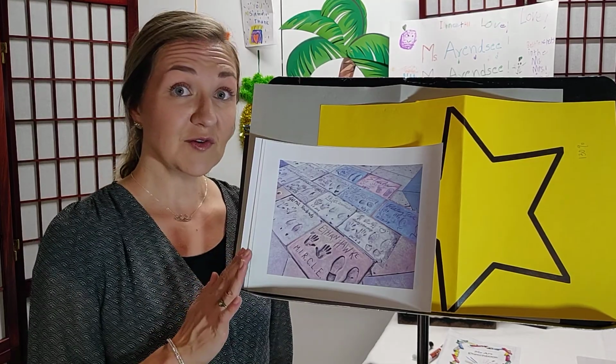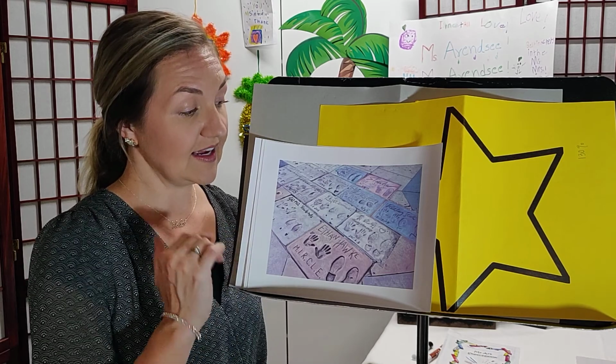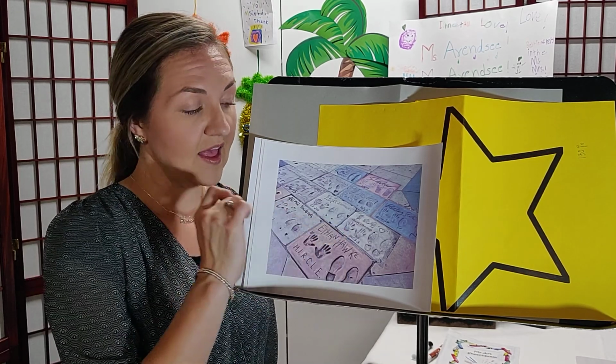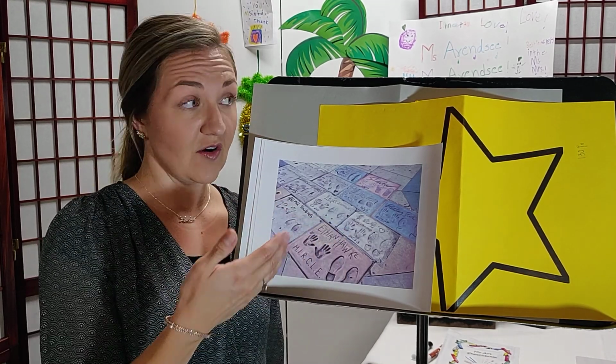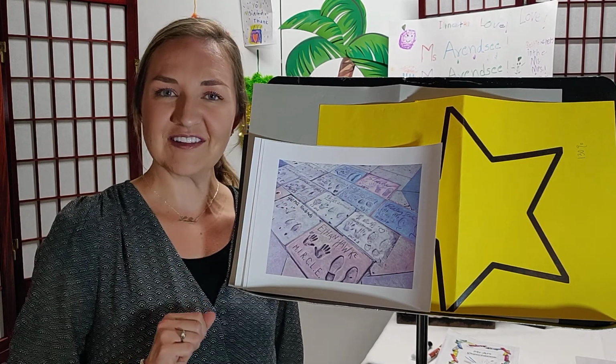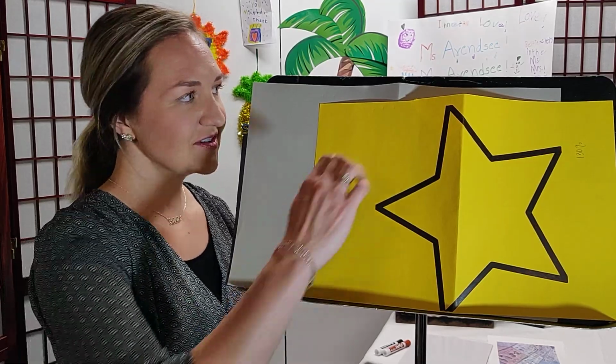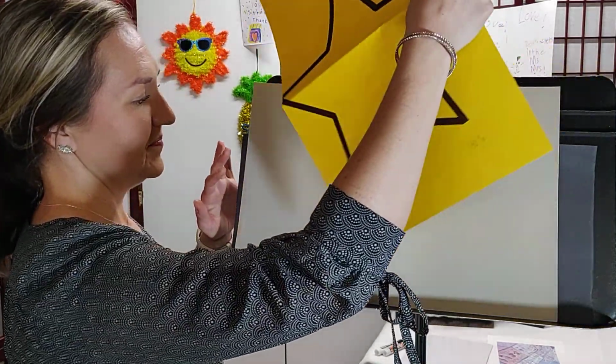Okay, so what we're going to create is kind of a combination of these two. We're going to use the idea of a handprint and then also the star that we would have seen on Hollywood Walk of Fame. So let me show you what that's going to look like for your project. To start your project, you'll start first with your star.